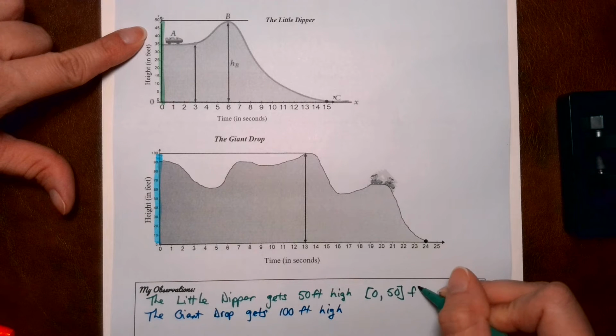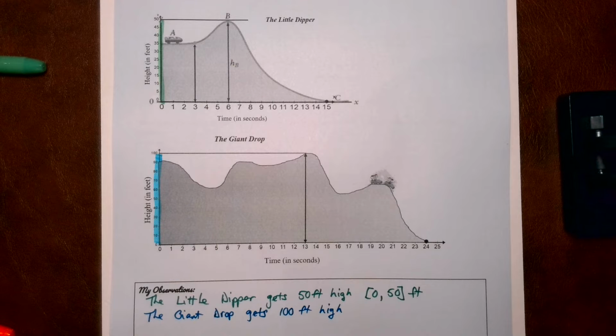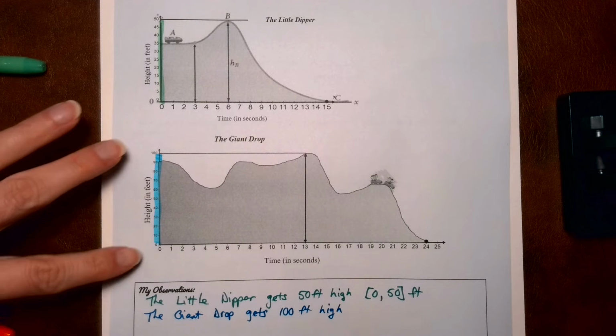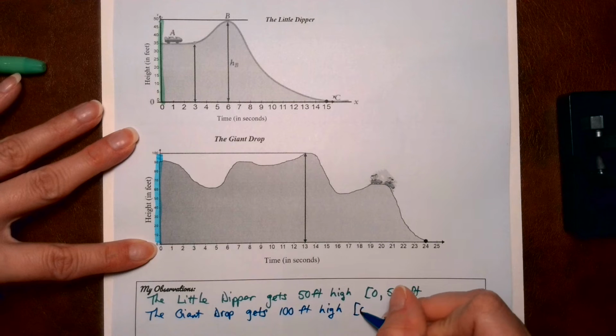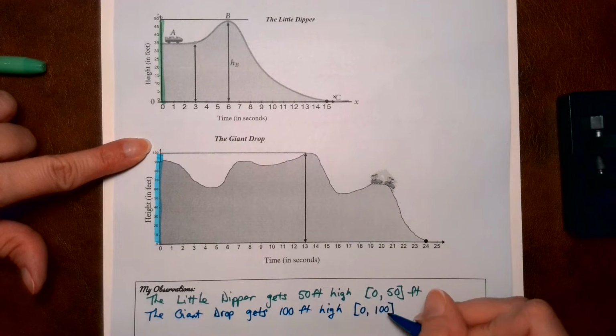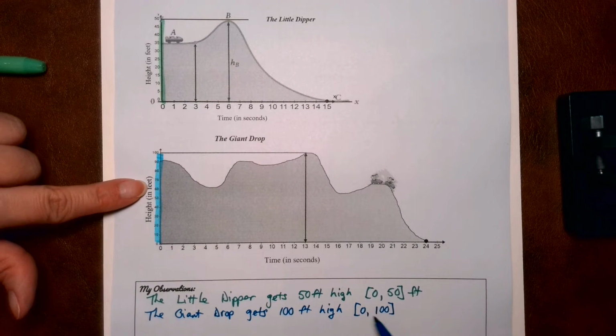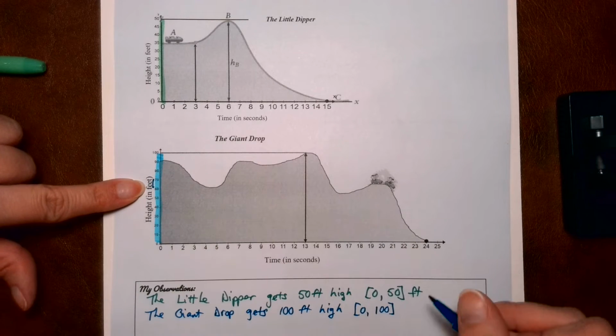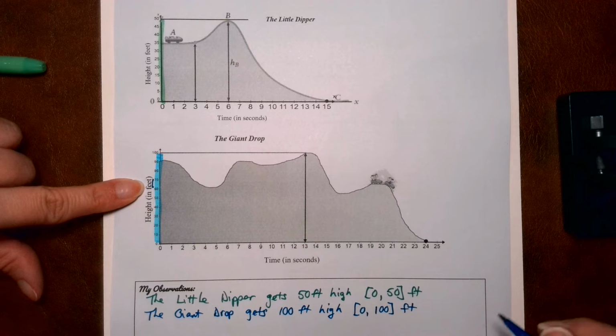And that's feet. How about the giant drop? What's the lowest all the way up to the highest? The lowest is 0, and the highest is 100. So from 0 to 100, and we're going to look right here for units and say feet.